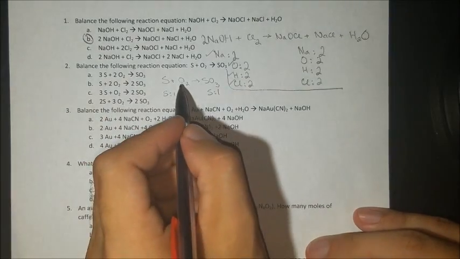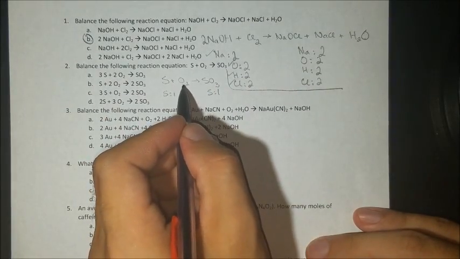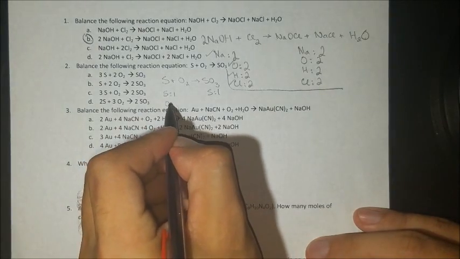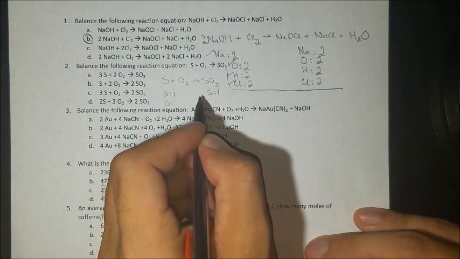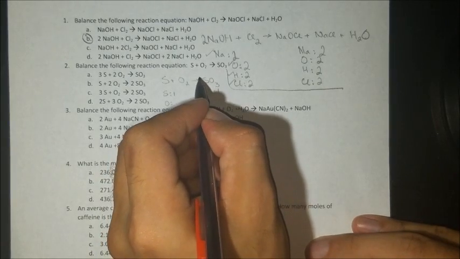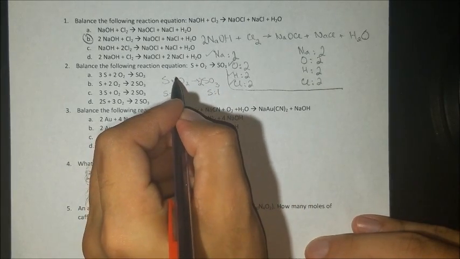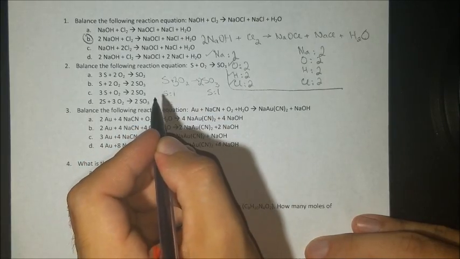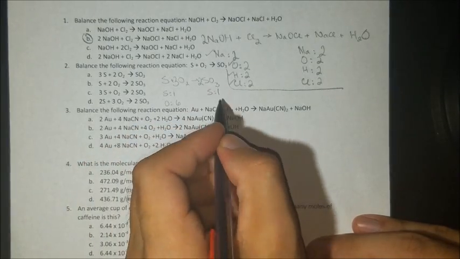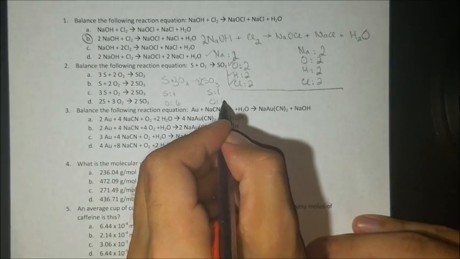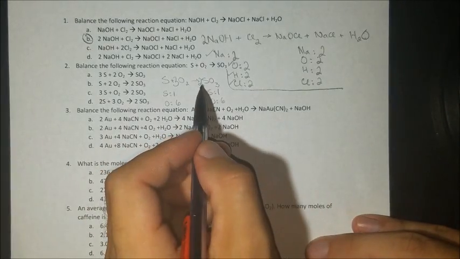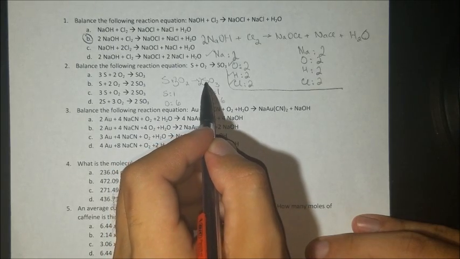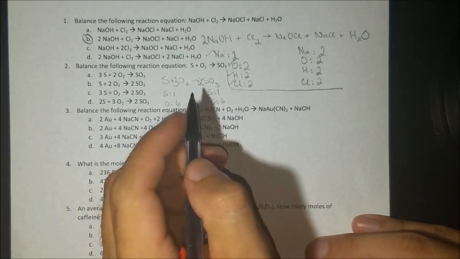So the sulfurs are good, but we've got 2 oxygens here and 3 oxygens there, so the oxygens don't quite match. So what we can do is go ahead and put a 2 right here and a 3 right there, and now we have 6 oxygens on this side and 6 oxygens on this side. And one other thing to keep in mind is that now that I have a 2 here, I have now 2 sulfurs on the right hand side of the equation.